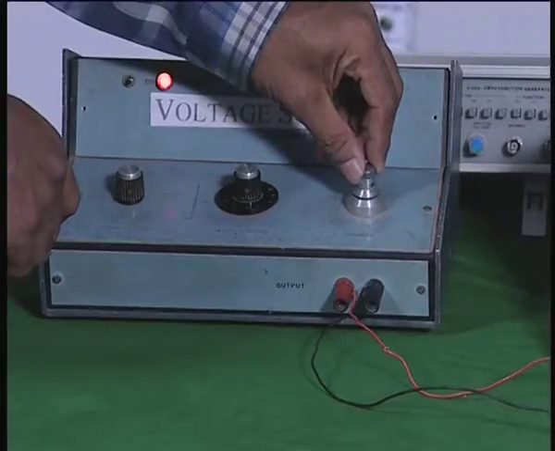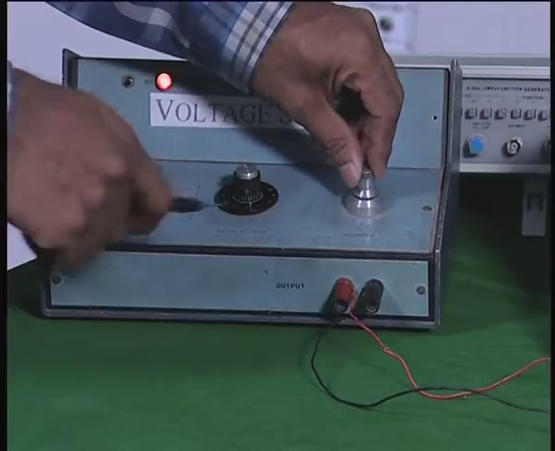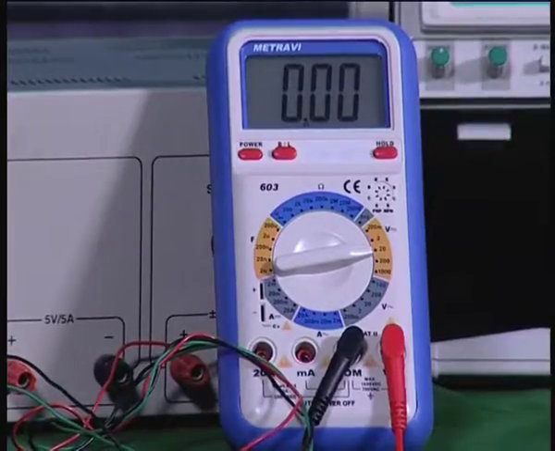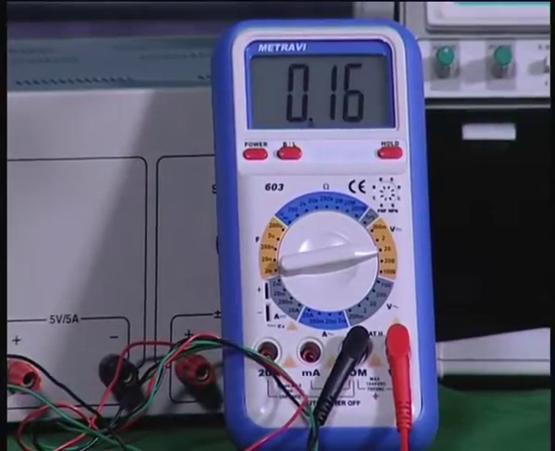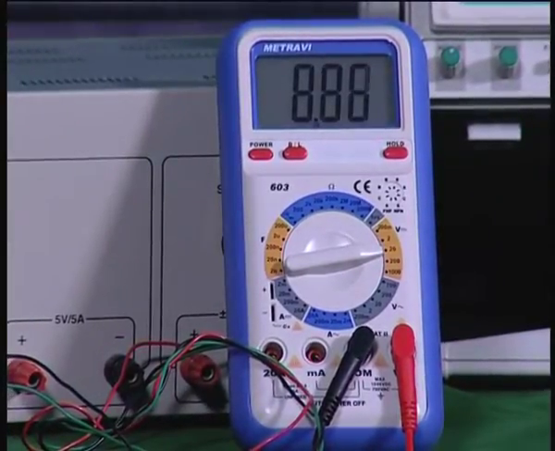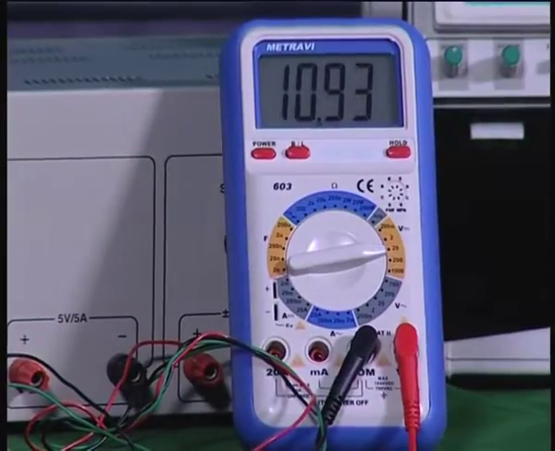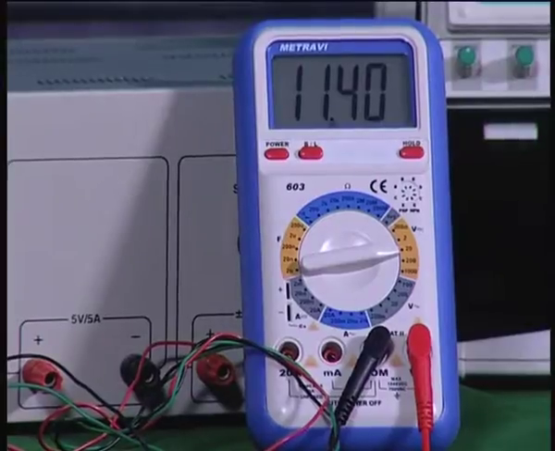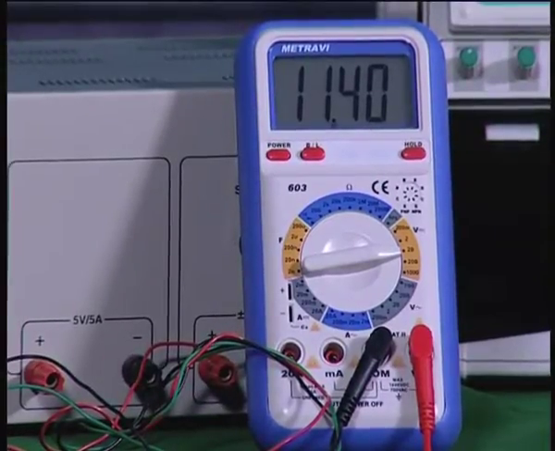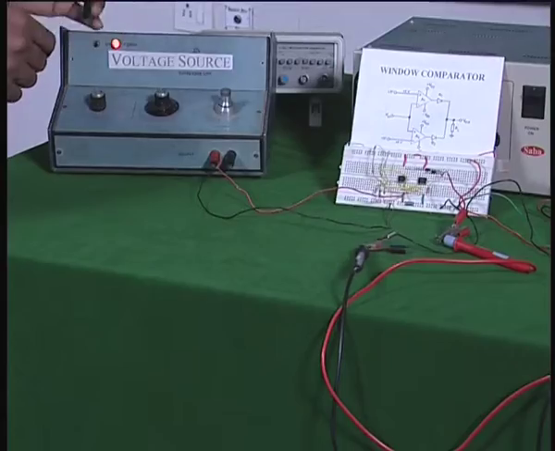Now again I am slowly reducing the voltage so that we can see at the output multimeter it is 0. As I keep increasing, you see the multimeter only, suddenly you find the output has become again 11 volts. Now it is about this place that I got 11 volts. Now I would like to measure what is the threshold. This is the upper tripping point.